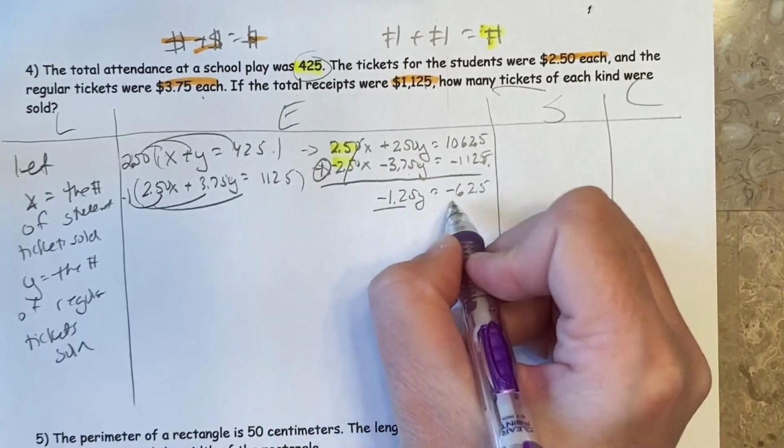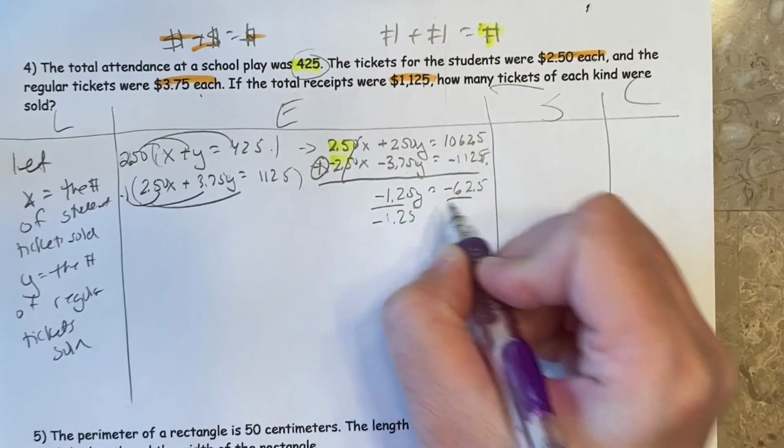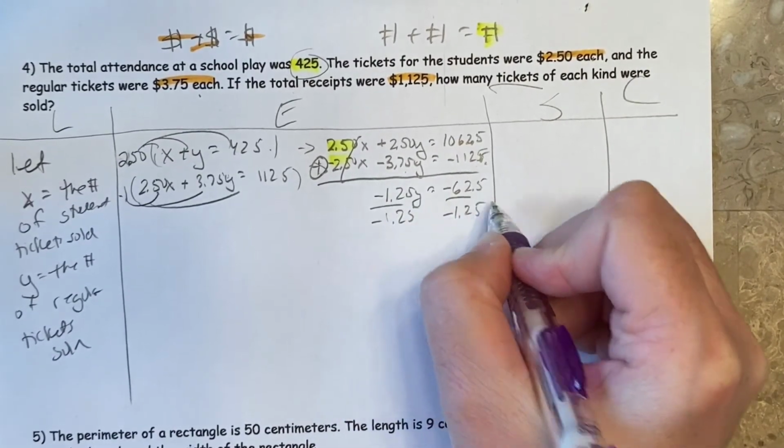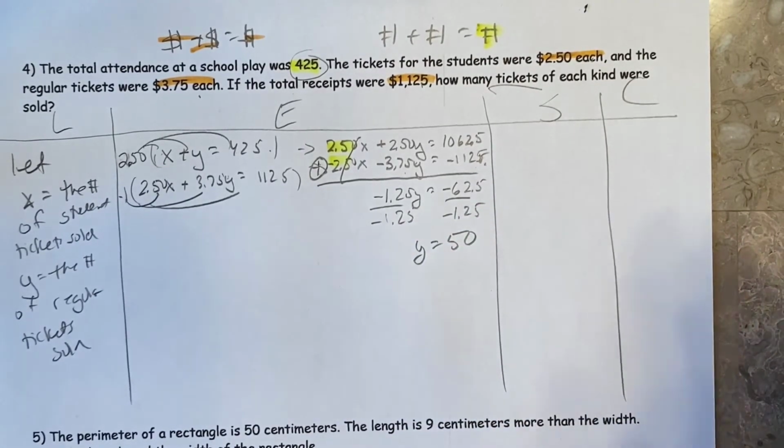Now remember, this is real life, okay? This is how many tickets. You cannot sell a negative number of tickets. So if you get a negative number, you did something wrong, you have to redo it. Don't just leave it as negative, okay? That makes no sense whatsoever.